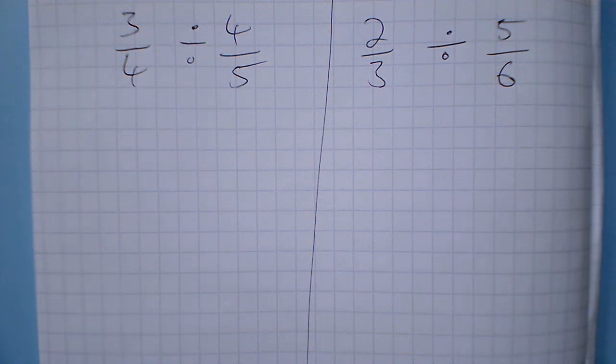Okay, I'm going to look at how to divide a fraction by another fraction. And the way we do that doesn't actually need any new skills. It uses multiplication of fractions. And we do what we sometimes call KFC.